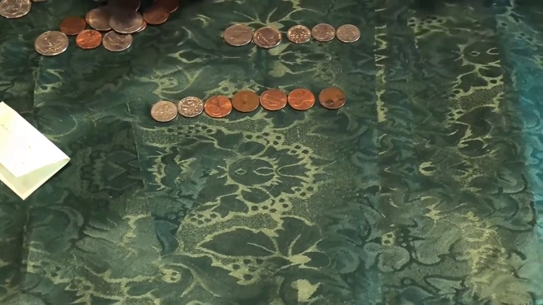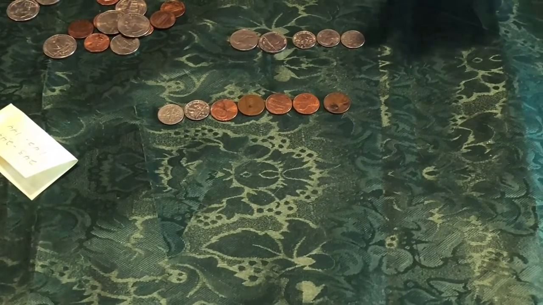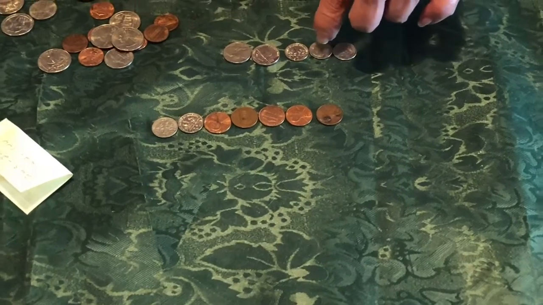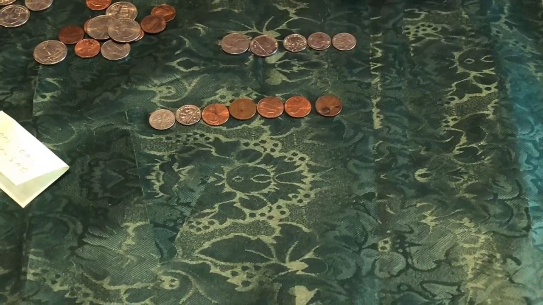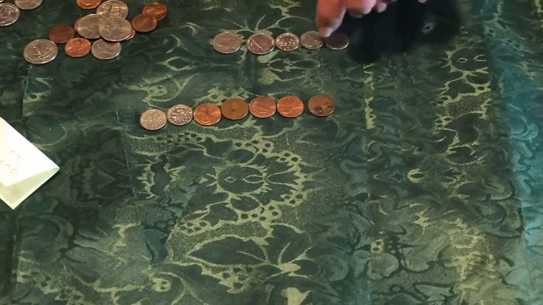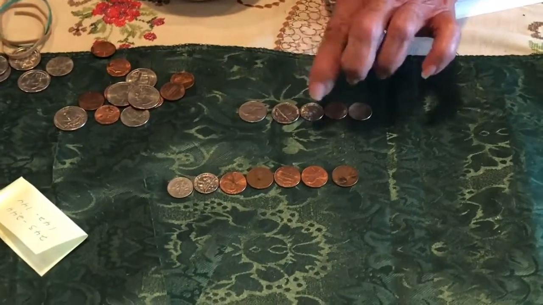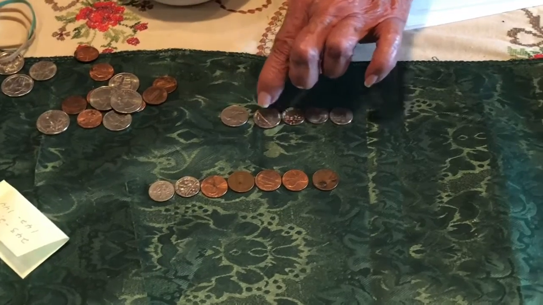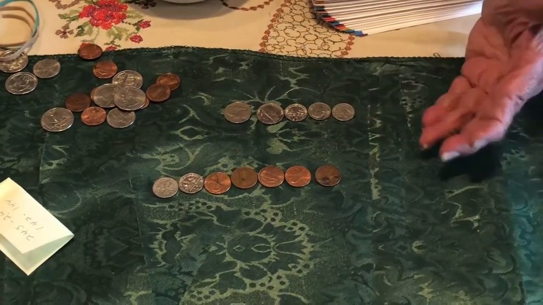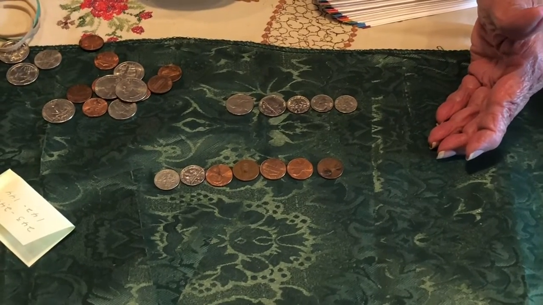Okay, we need 25 cents. All right, let's see how much money we have first. 10, 20, 30. We're counting by tens. Now we're counting by fives. After 30, when we count by fives, is 35. And after 35 is 40. We have more money than 25, right?